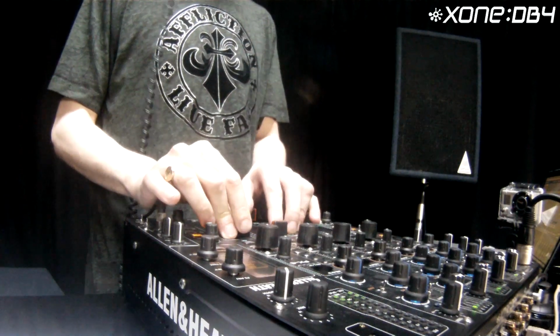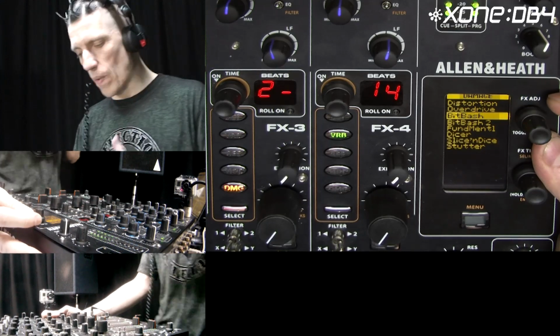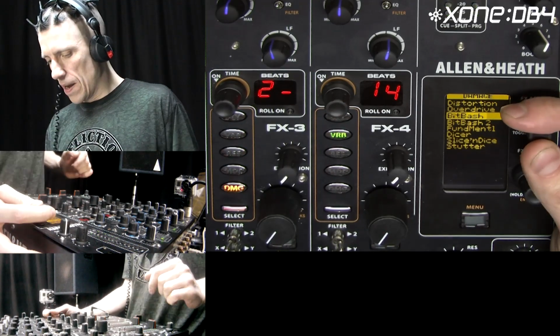We're at the Allen & Heath testing laboratories with the DB series of mixers. This is the DB4, and today I'm going to take you through the damage section. So let's put a track on. Damage is just a way of absolutely annihilating your audio. Sounds good? Yes, it is. Very good. So, okay, let's start at the top, work our way down. I'm going to take you through all of these.